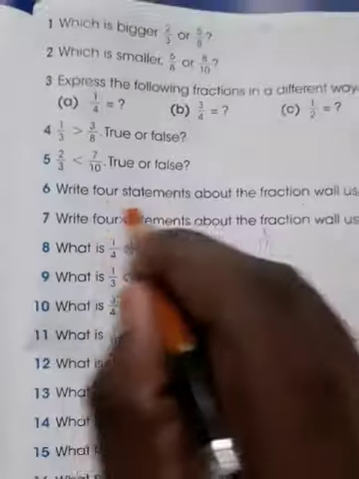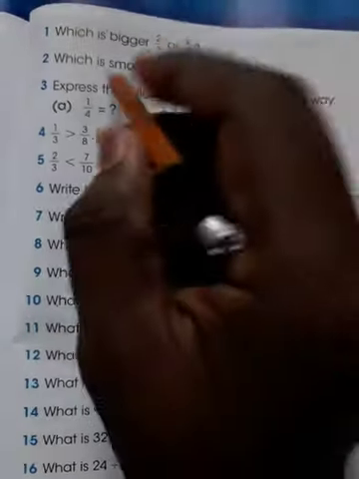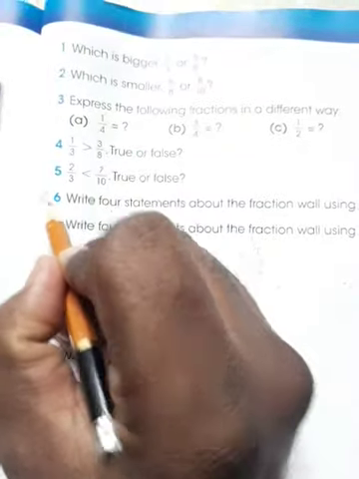Okay, next one, question number 6 and 7, no need, because it's the same thing. Write 4 statements about the fraction wall this way, so no need. This is no need.